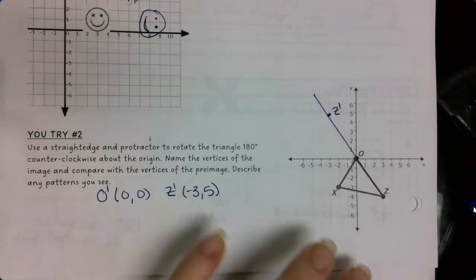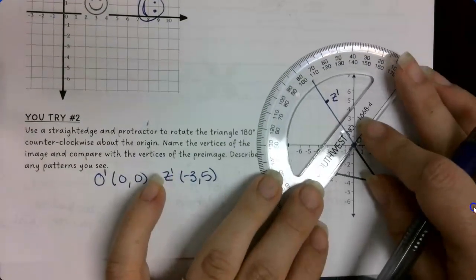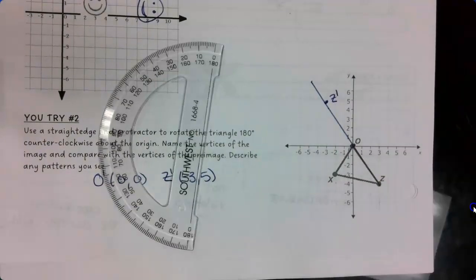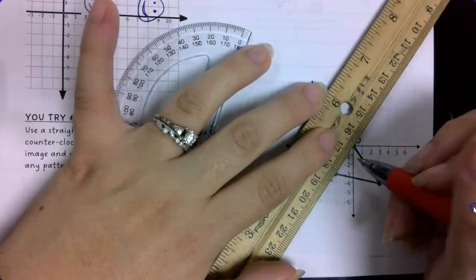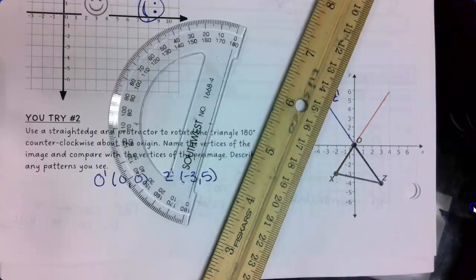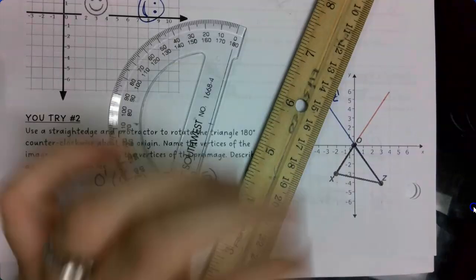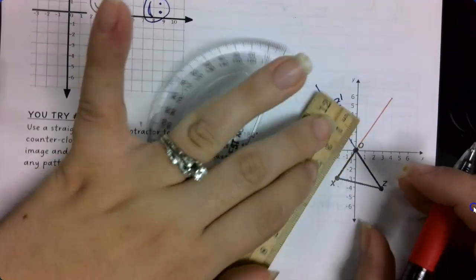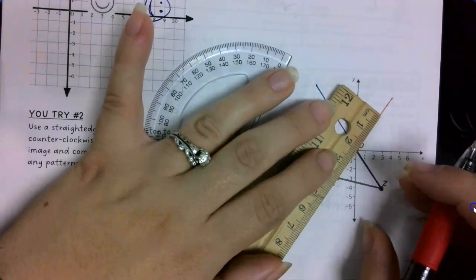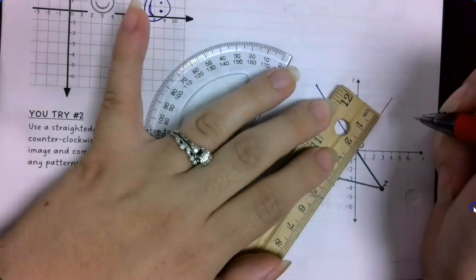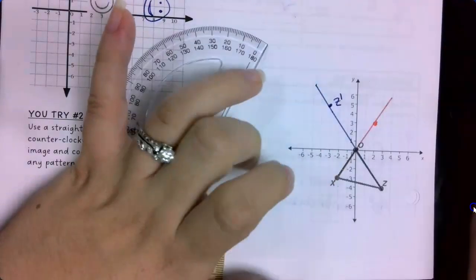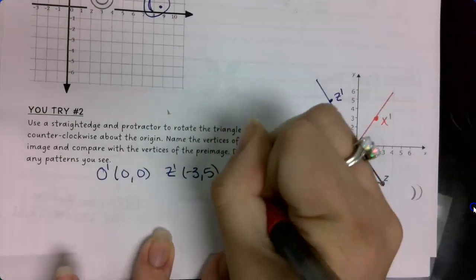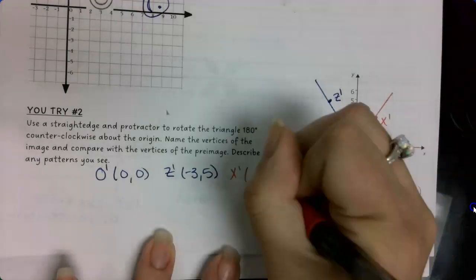Then I'm going to do the same thing for my X. So I'm going to line this up. The tick mark goes on my origin. My X goes through the line. This one's another straight across line, so I'm going to just draw my line. I'm going to measure this one in centimeters. It is 2 centimeters away, so I'm going to go 2 centimeters away the other way. So right here is my X prime, and this one is at 2.3.